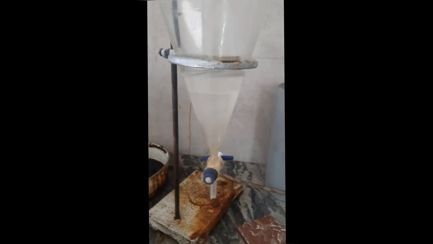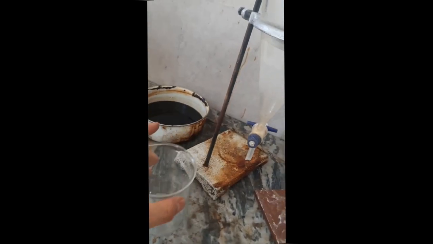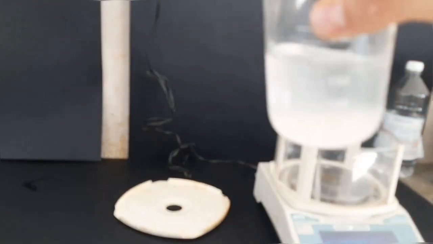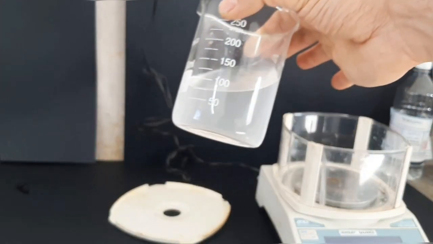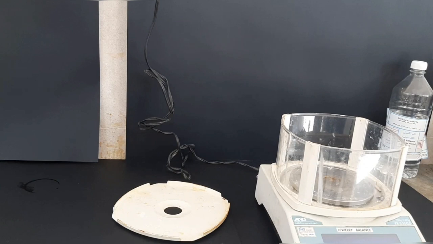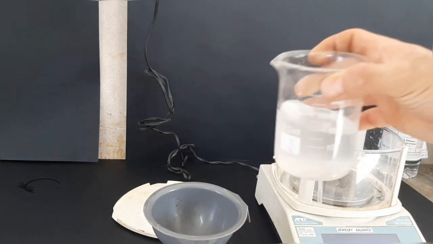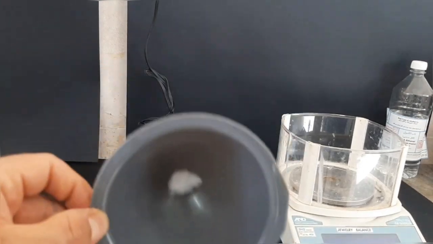We're gonna separate the top layer as our product and filter it because it's a little bit murky. So this is our product, our dried and purified product. It's just a little bit cloudy. We're gonna put some cotton in a funnel and filter it.